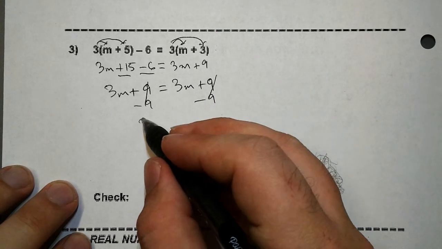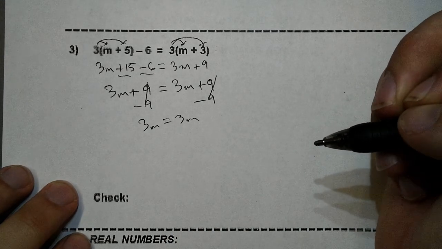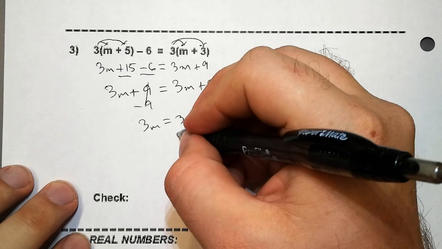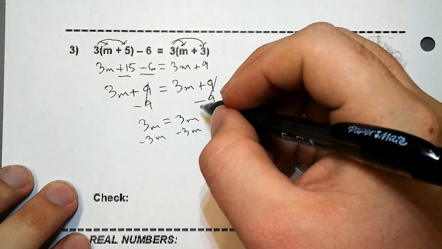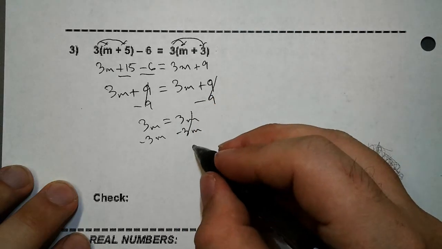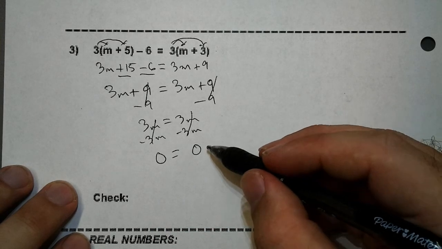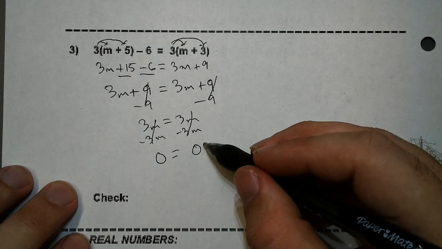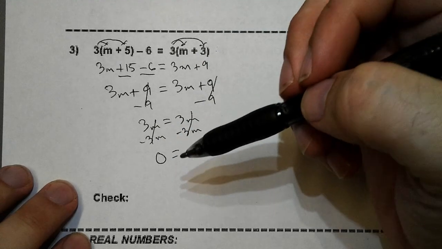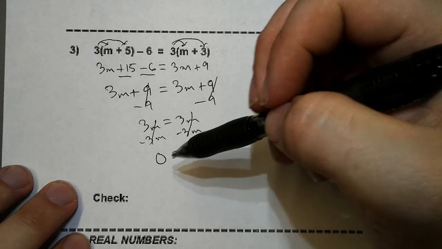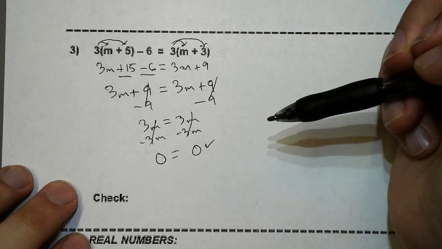So we end up getting 3 times m equals 3 times m. Well, I want just what m is, so let's get our variables on one side. Let's subtract 3m on both sides. 3m minus 3m is 0, and 3m minus 3m is 0. Does 0 always equal 0? Yes. Now, what this means is not that 0 is your answer. It means that any number is your answer, because 0 always equals 0.